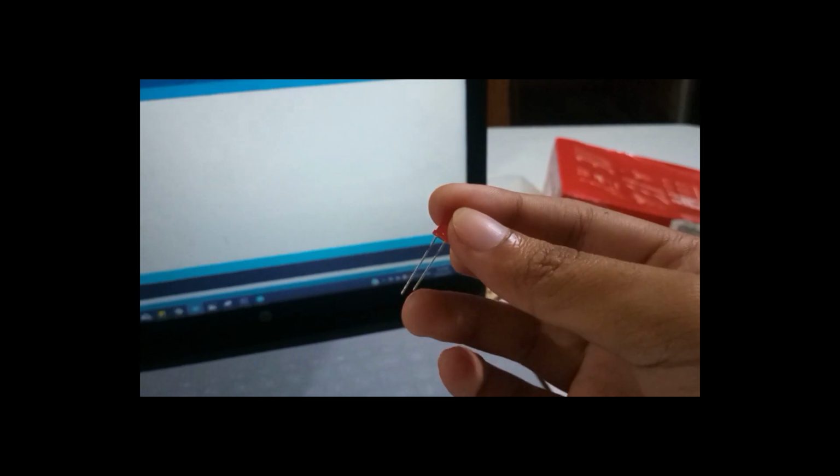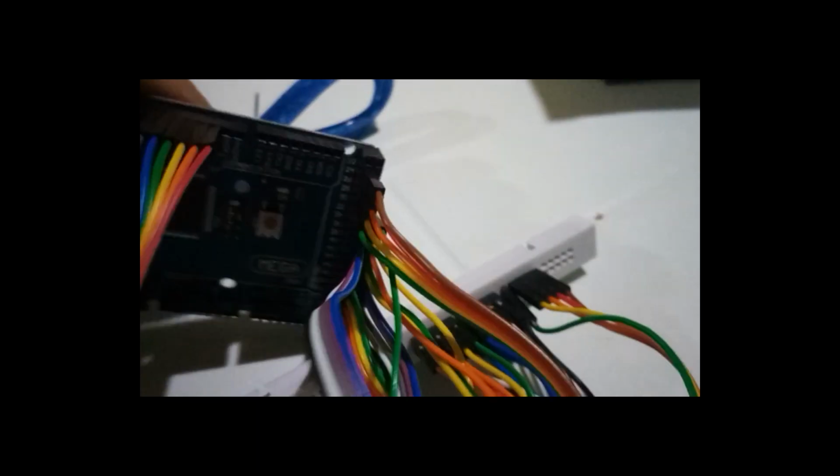So let's proceed with connecting this. This may be a little tricky, connecting the wires, but I have here an LED. The longer leg is for the positive, and the short one is for the negative or the ground. So we have connected everything in the right way, and the pin.